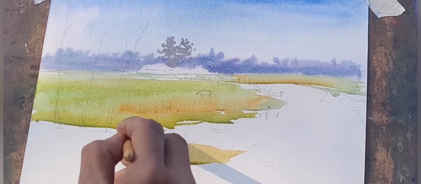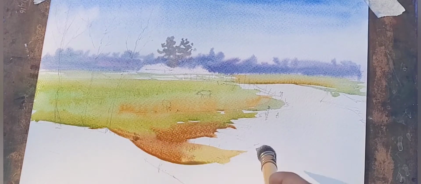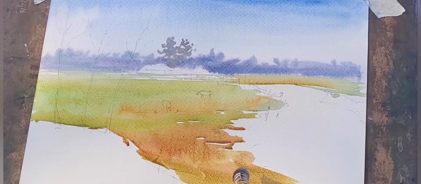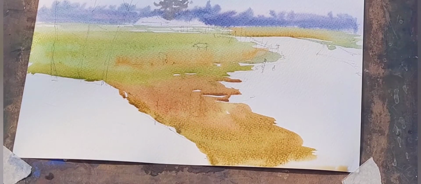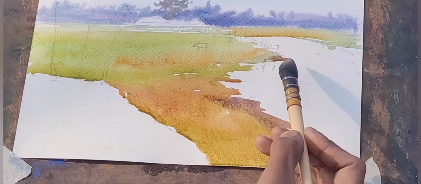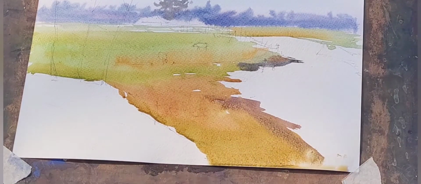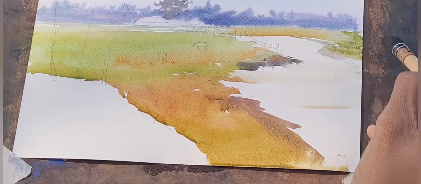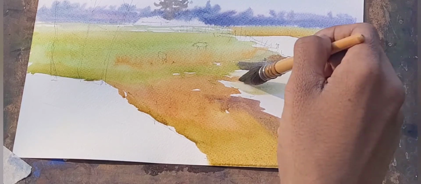Warm colors in the foreground, scarlet and yellow ochre, but with a little tilt toward scarlet. The ground surrounding the river is wet, so I am adding a little darker color such as burnt sienna and bluish shades along with green.